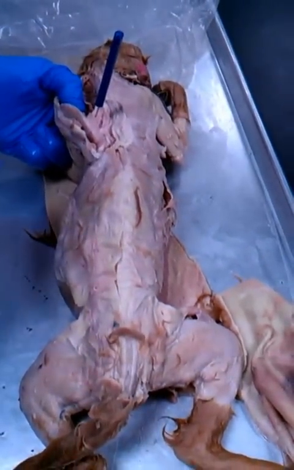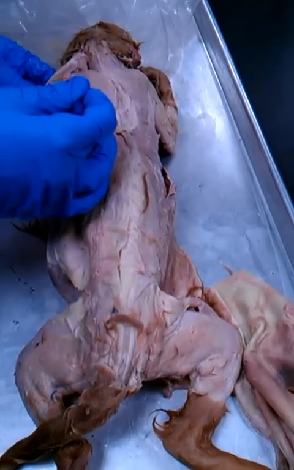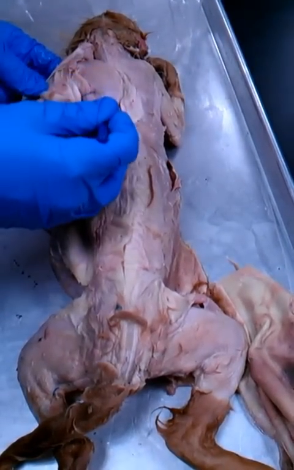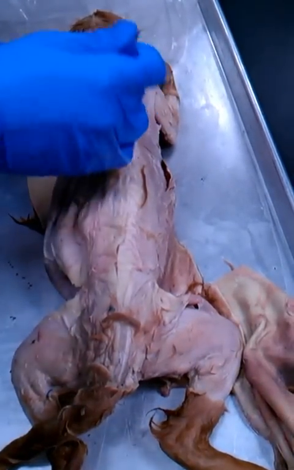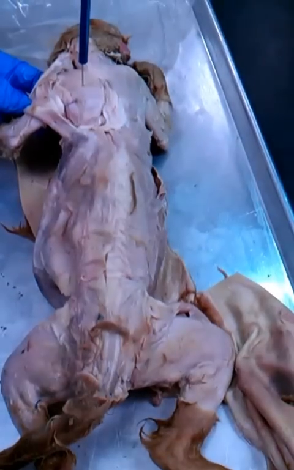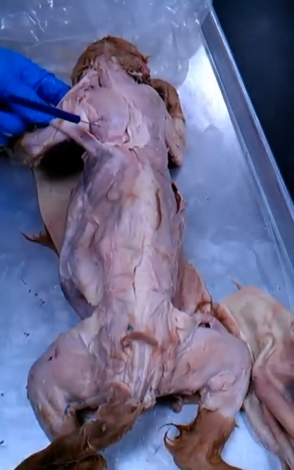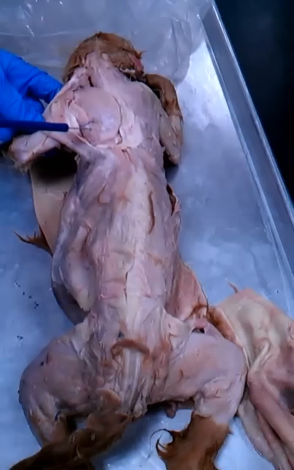Then, when you look here, you've got to find the spine of the scapula, which is right along here. From here, superiorly, right there, is the supraspinatus. Below it, down here, is the infraspinatus.